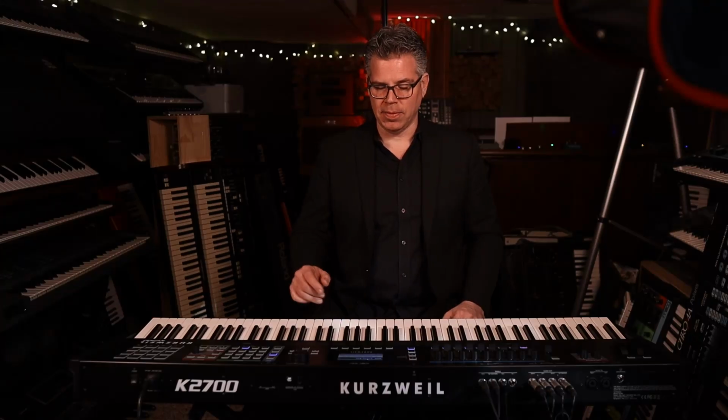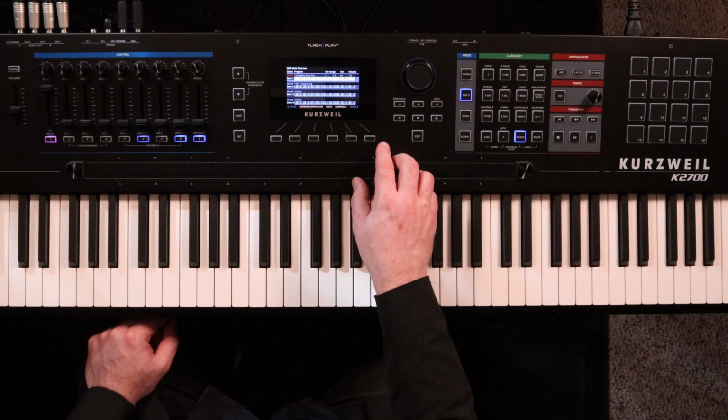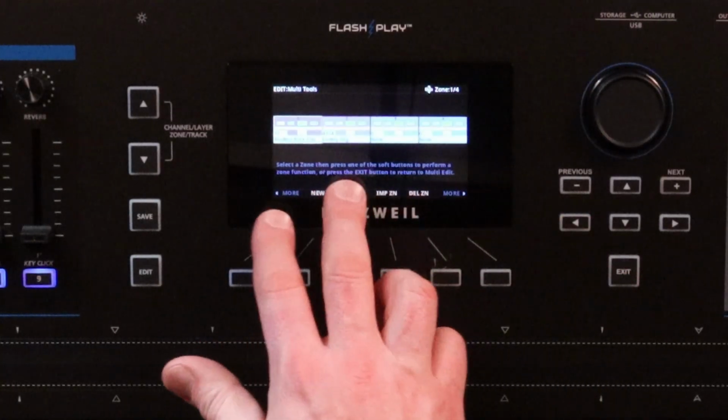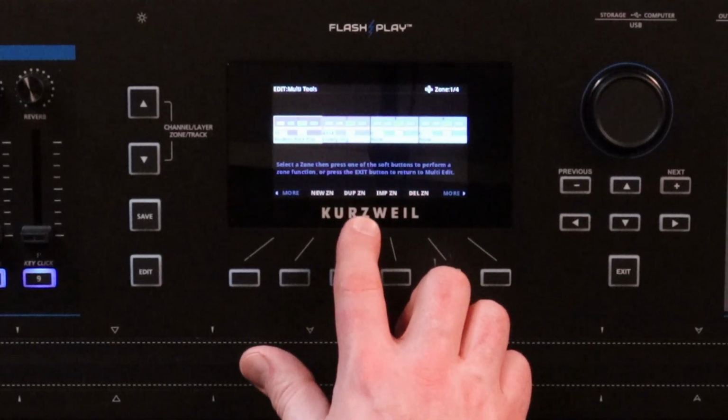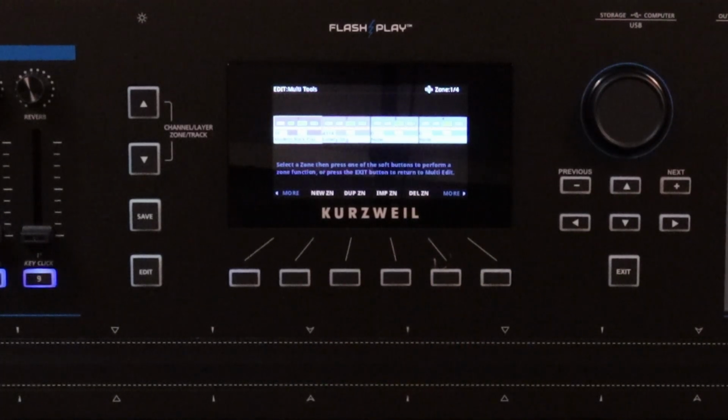It's actually quite easy. We go into our edit mode. So we scroll over to the tools submenu. And here we can see where we can add a new zone, we can duplicate a zone, we can import a zone, and we can delete a zone.